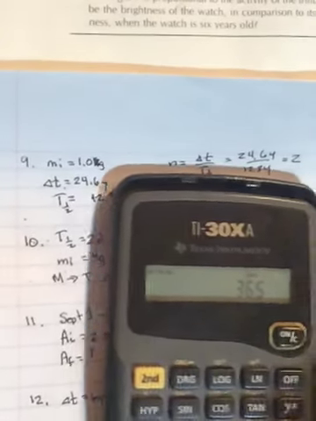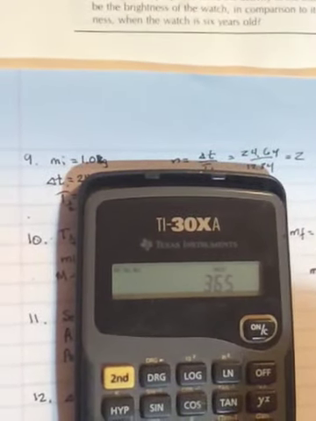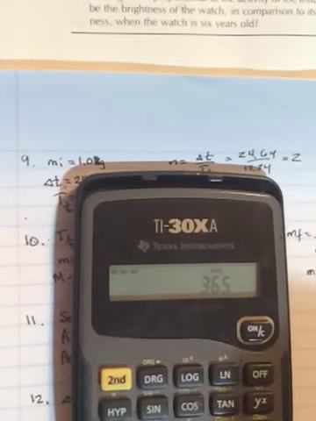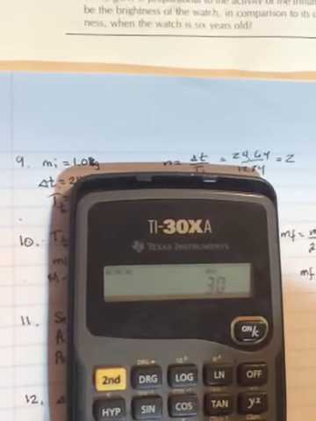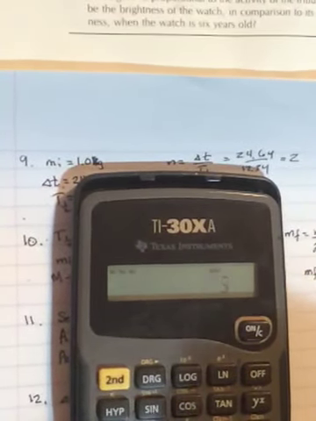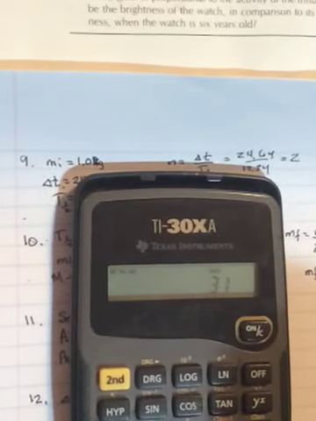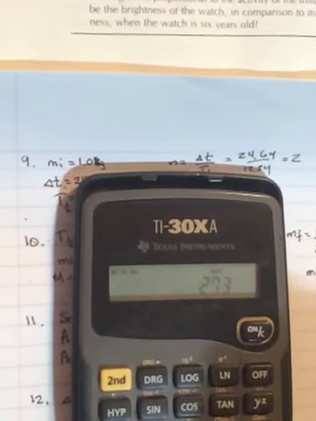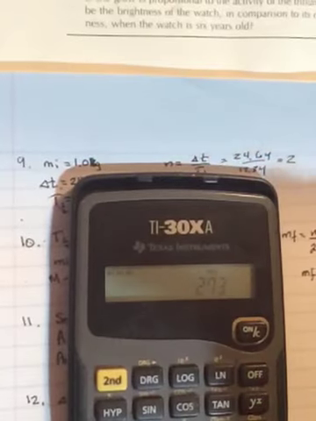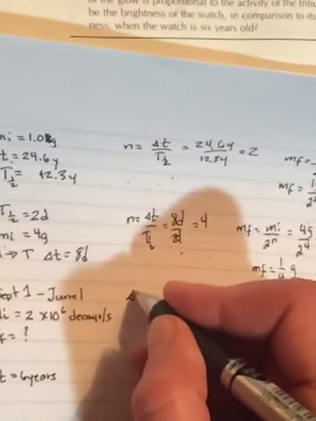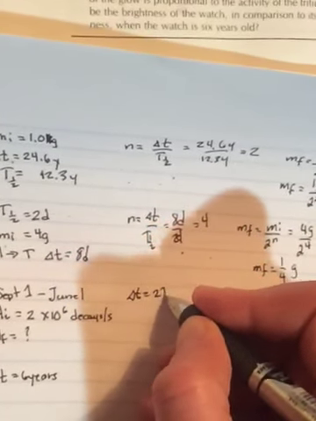So 365, and then you're missing 3 months. You're missing June, which is 30 days. You're missing July, which is 31 days. And you're missing August, which has 31 days, rather than add up the other way. So you have 273 days. So that's the total time. So delta T is equal to 273 days.